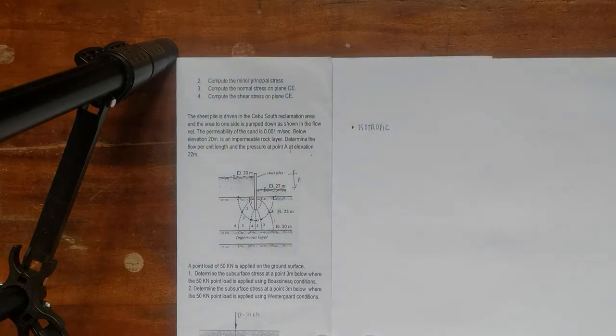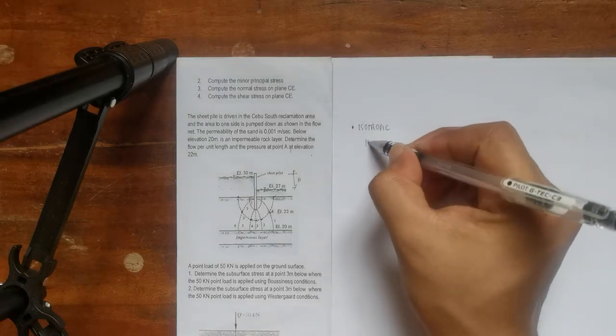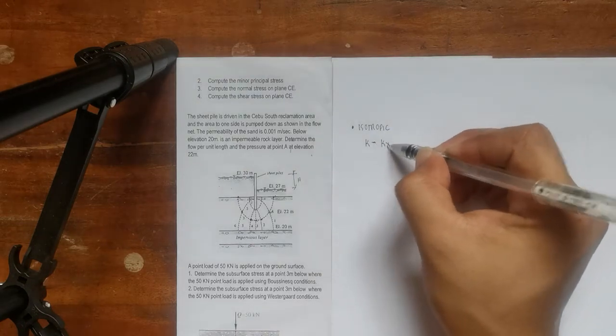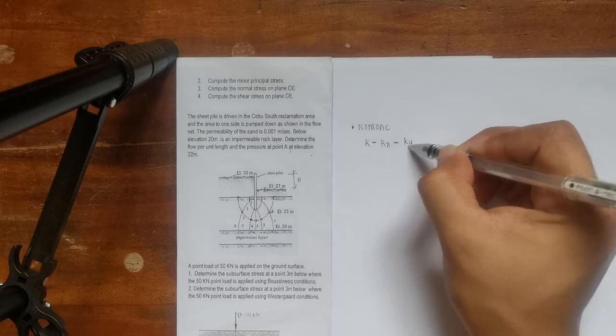In the isotropic condition, we assume that the soil particles in that layer are perfect spheres, with the same shape and size. So, since the size and shape of the soil particles are the same, we assume the flow in all directions is the same. Then the hydraulic conductivity in all directions, say X, is the same.